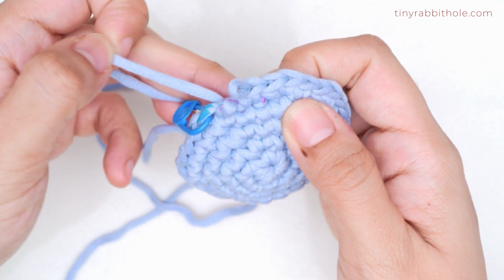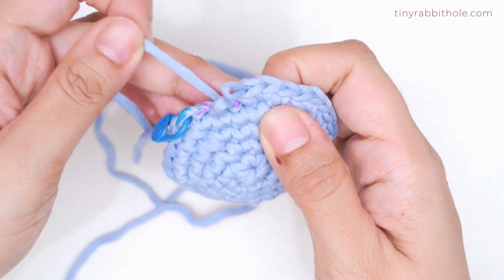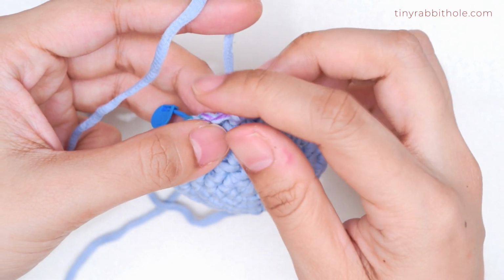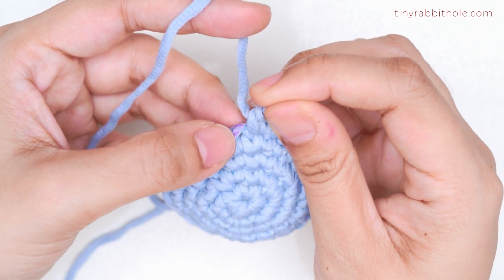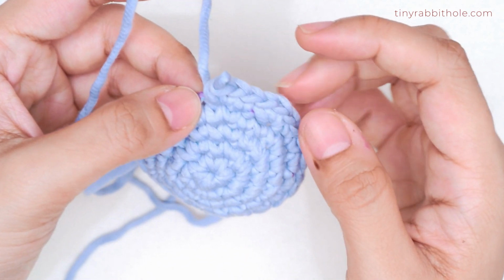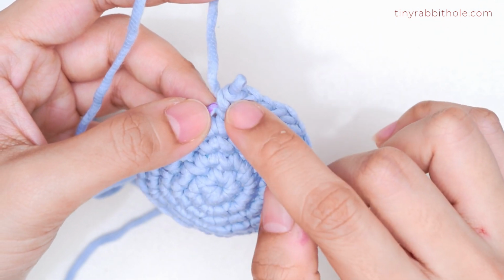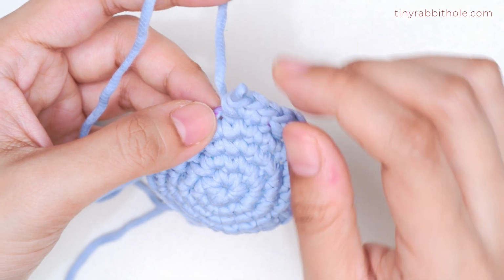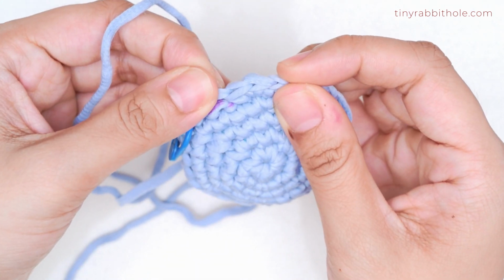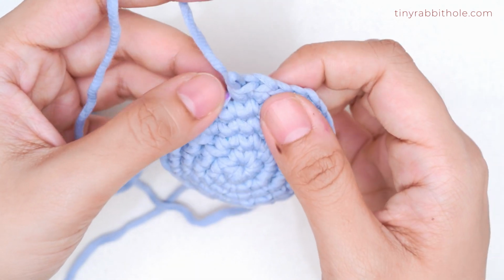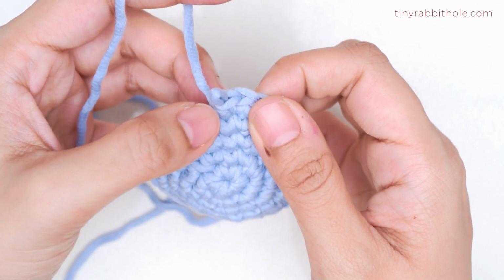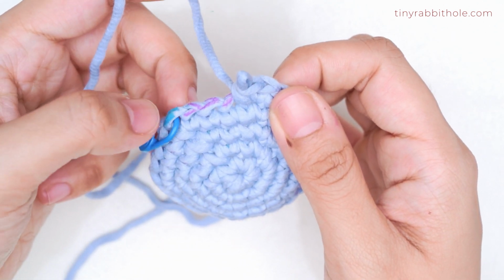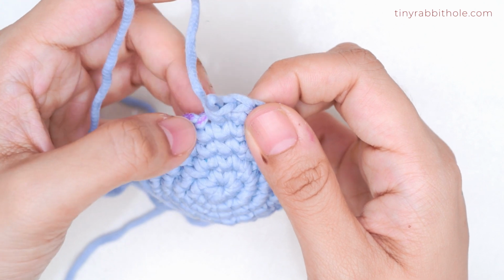Then the next one should be 1, 1. However, there's actually one more here which I've totally missed out. Mainly because the increase actually looks like a bigger stitch, and sometimes it might tower over the next stitch. So just be careful on that, not to miss your stitch because of your previous stitch. So okay, now it's 2, 1, 1, 1.